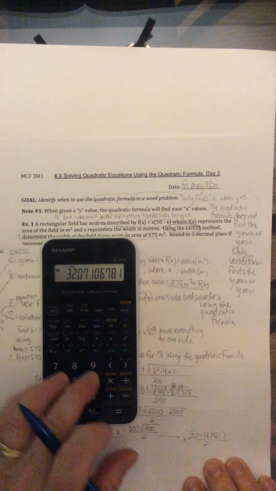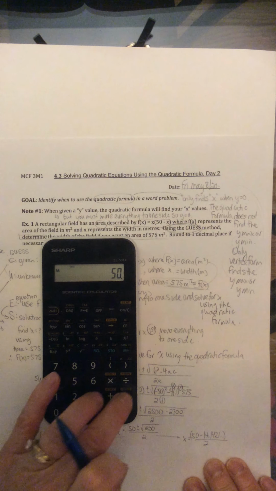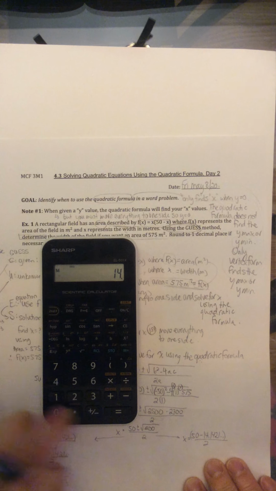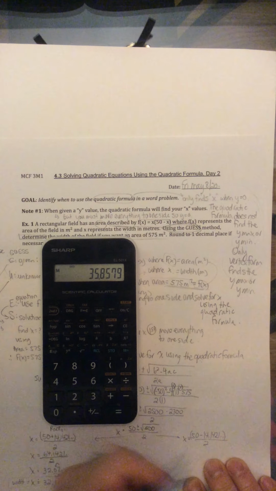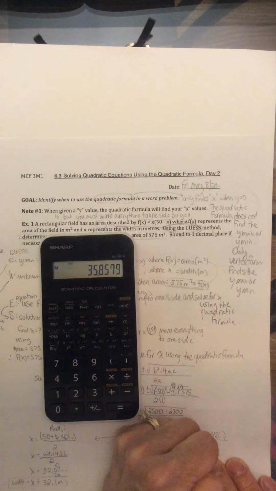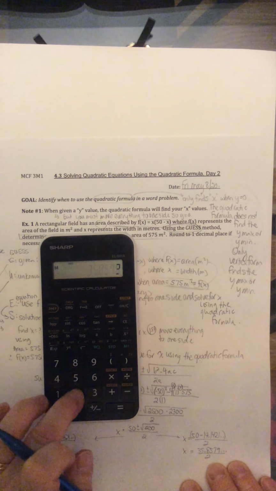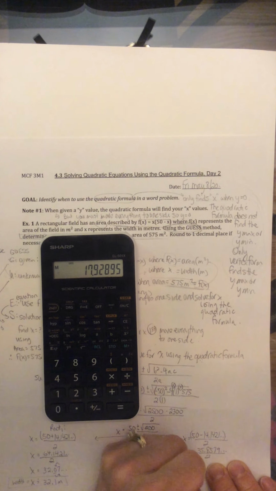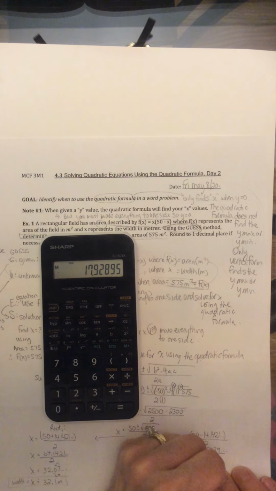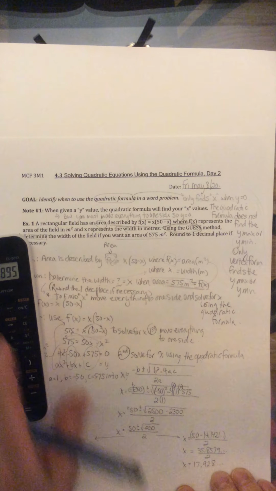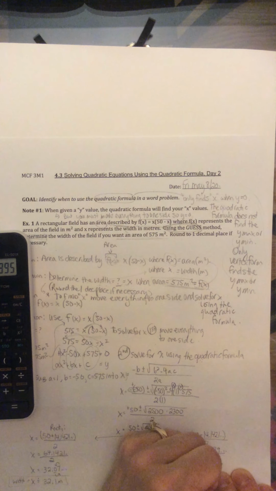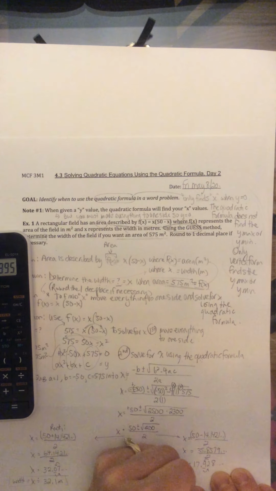Or 50 minus 14.1421 is 35.8579 blah blah blah divided by 2. X is equal to 17.928 blah blah blah. We're still rounding to 1 decimal place. X is equal to approximately 17.9, and that's our width.